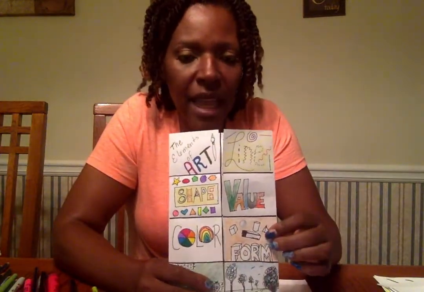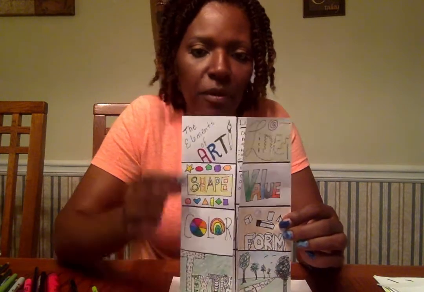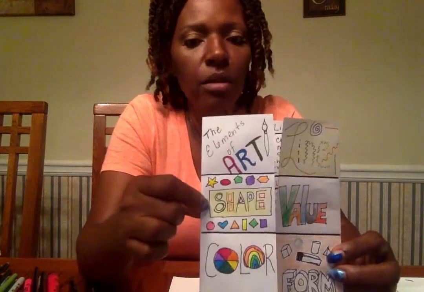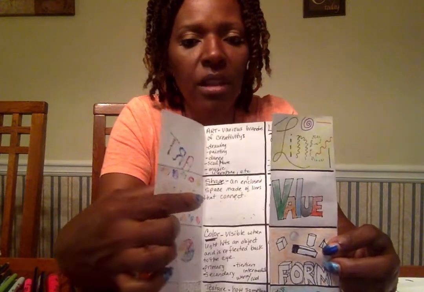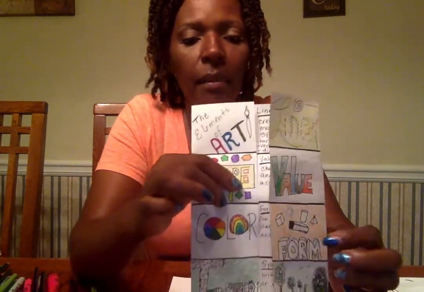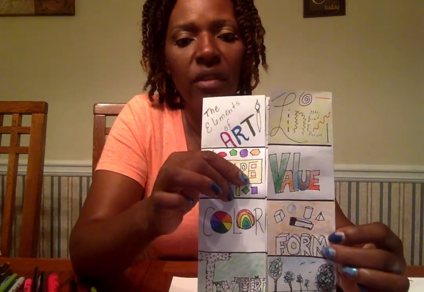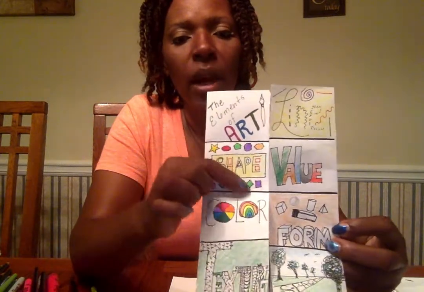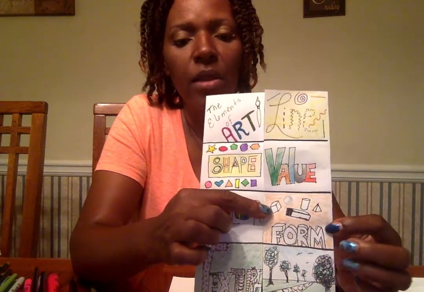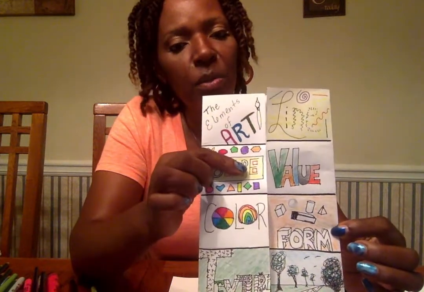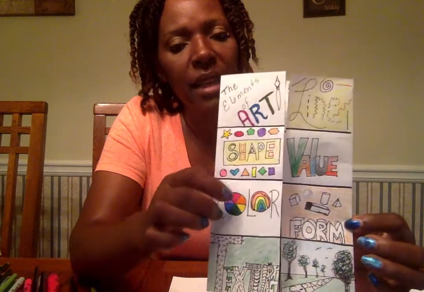Form is a 3D shape. So if you go over here, we have regular 2D shapes, and I used shapes on the outside and wrote the definition on the inside. A form is a 3D version of a shape. So a square is a regular shape, a cube is the form. Those are the things that I want you to put on your booklet or inside your booklet.